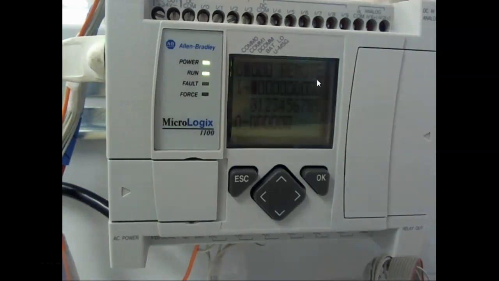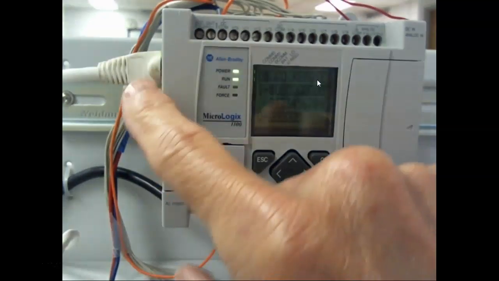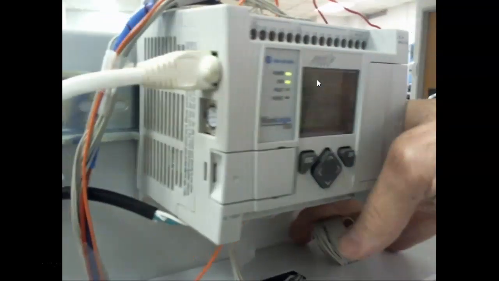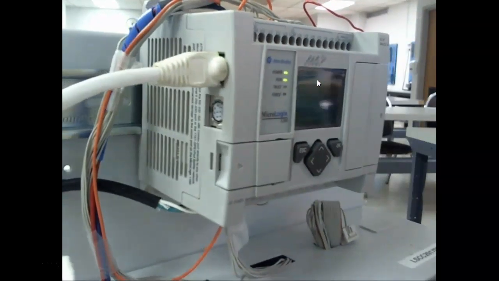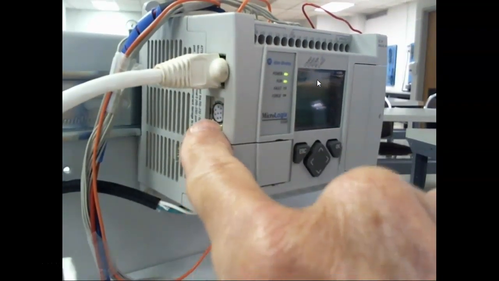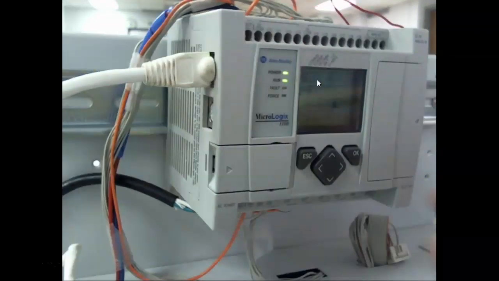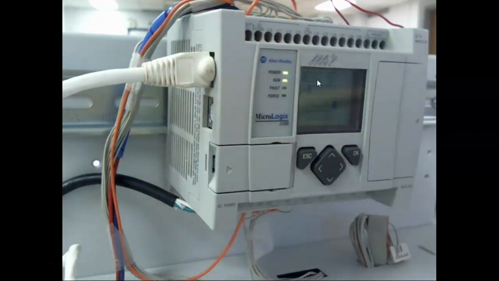The problem is that instead of using DH485 over RS232, which is what this guy right here is, this is for what we call peer-to-peer, which means if I hook it up to this, I could not network with it, right? Understand? What we're using over here is Ethernet/IP, which is the generic term. Siemens calls it Profinet. So Profinet and Ethernet/IP are exactly the same.